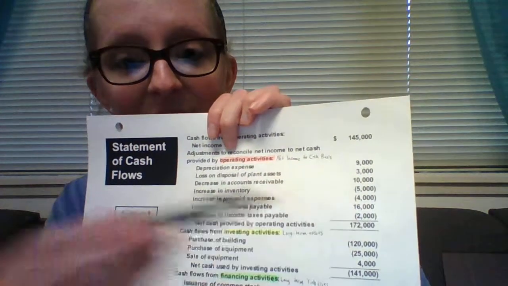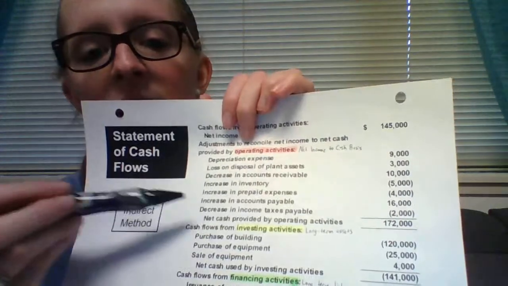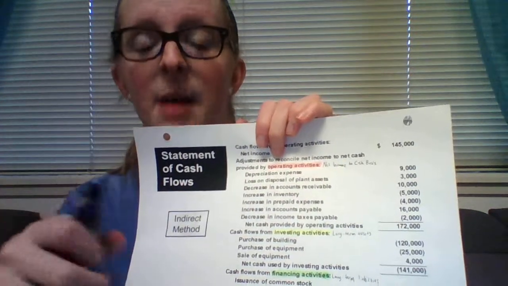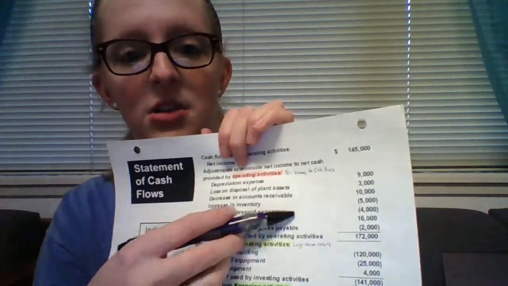If you are increasing what you owe someone, if you're giving someone an IOU, that means you're not decreasing your cash at that moment. You're just saying, I will pay you later, okay? So that's why you get to add that back to net income. And the very last one is decrease in income taxes payable. That's a liability, and if you're decreasing the liability, that means you're paying off the liability, so you would subtract that from net income.